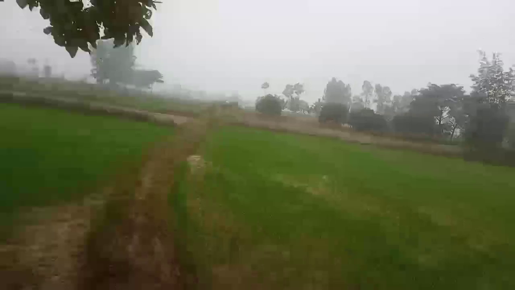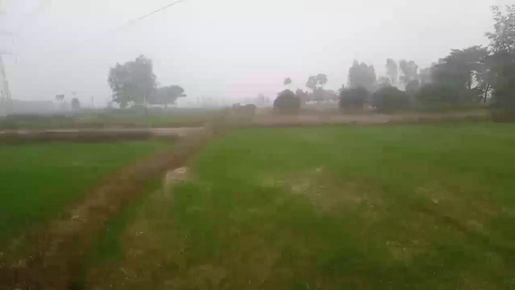You see, there is also a building in this village. This is the high tension electric wire. You see, there are only trees, several types of trees. They are arranged in a regular pattern in this village. You see.